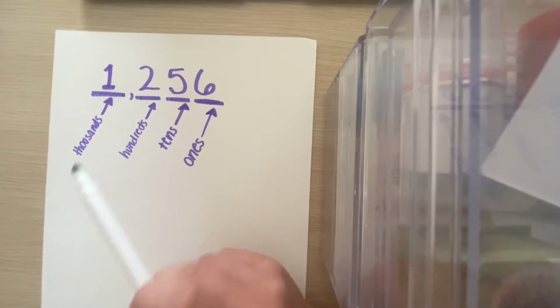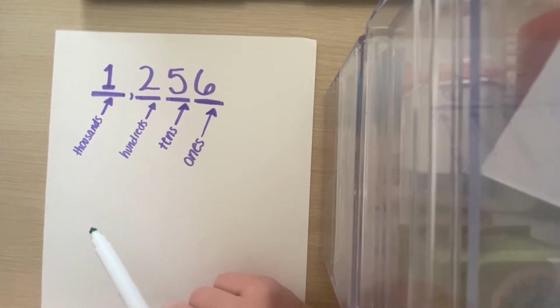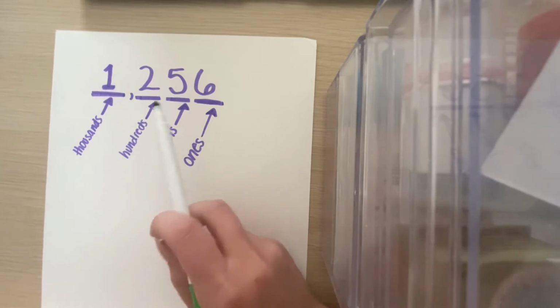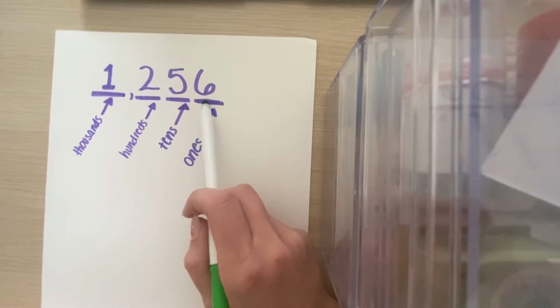Place value is how much a number is worth based on where it is in the number. Let's show some examples of place value. As seen, we have 4 different places to identify. Let's use this number for an example. We're going to use the number 1,256.